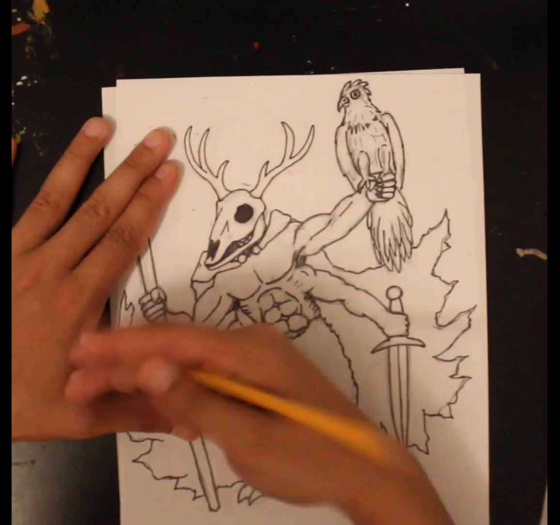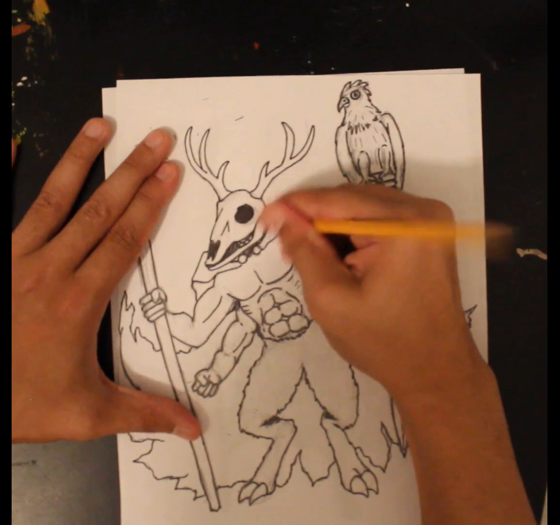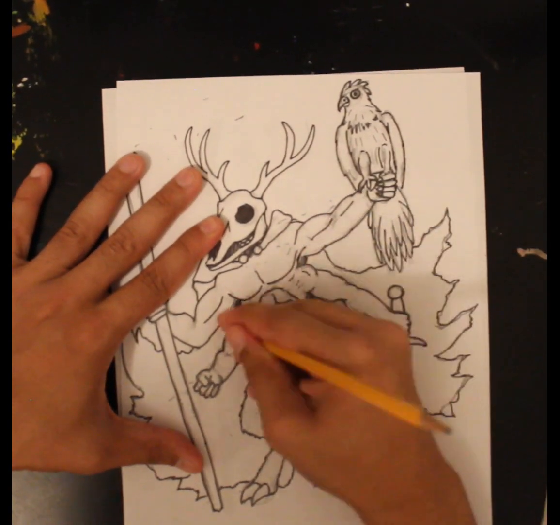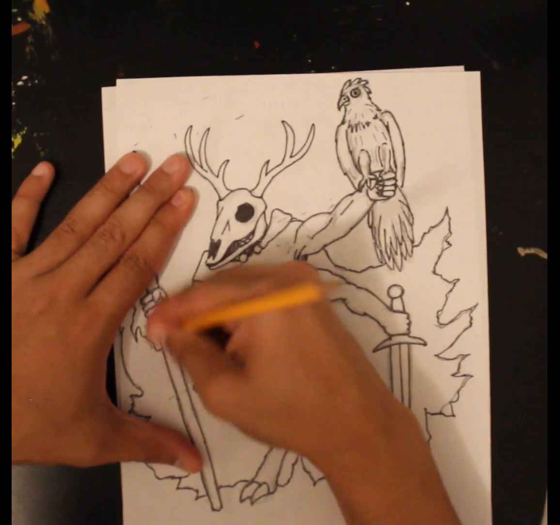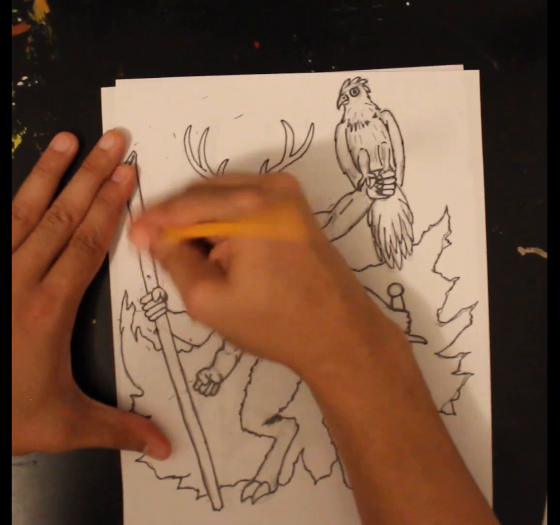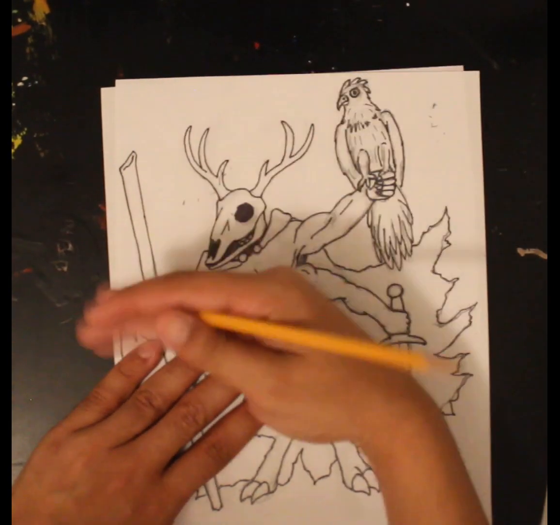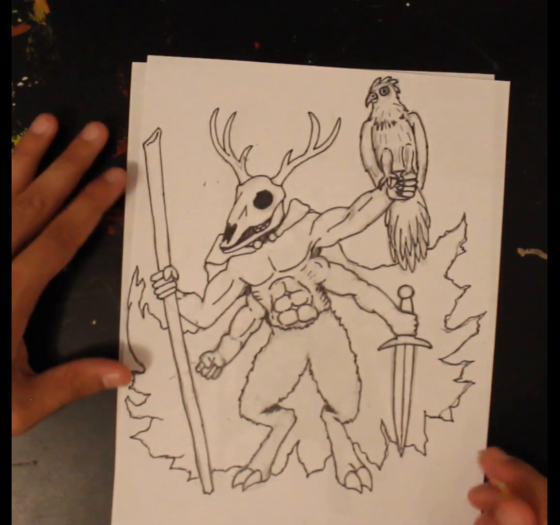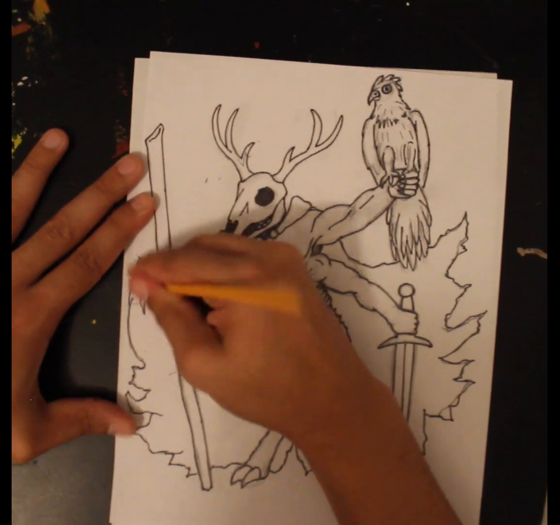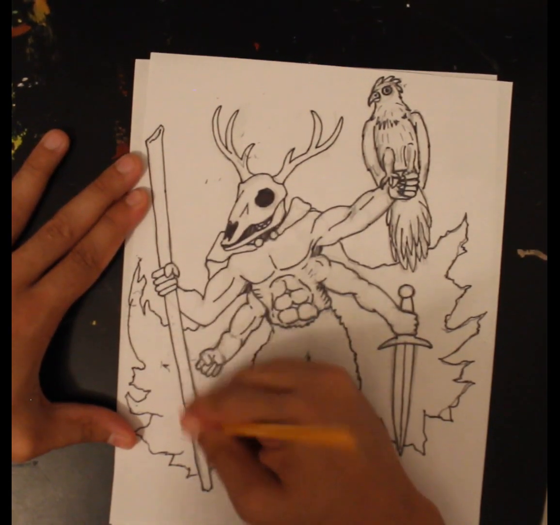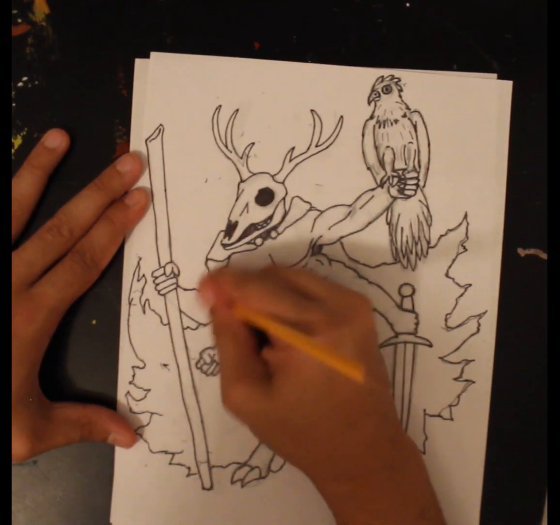I'm not going to provide Sharpies for you guys to do this, but if you ever want to do it in the future, it ends up producing a pretty solid character that you can use in a book or use in a story.